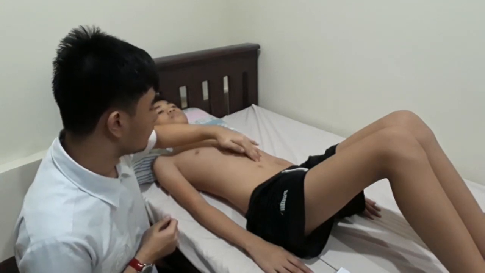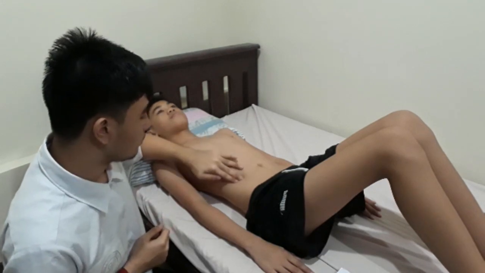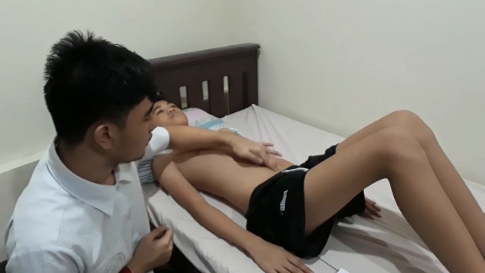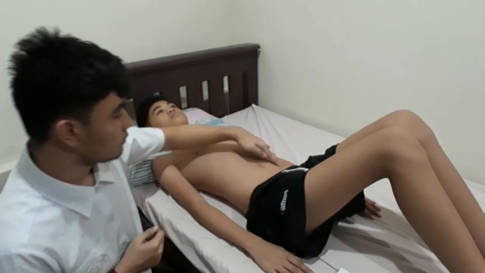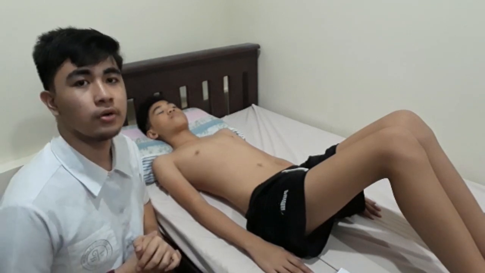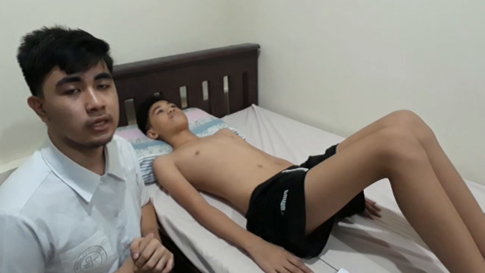Okay, so no tenderness was felt and there is also no guarding behavior. So now we proceed to palpating of the umbilicus.